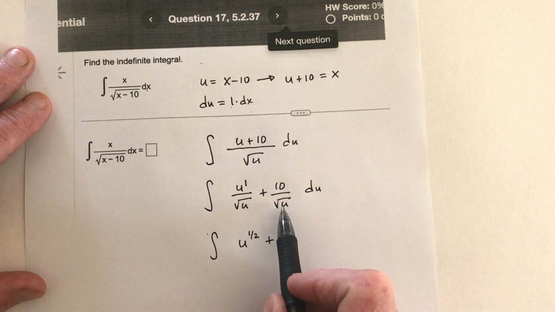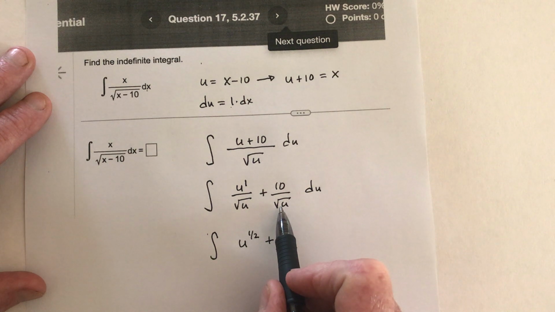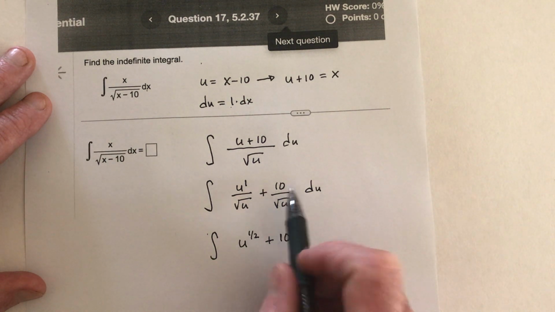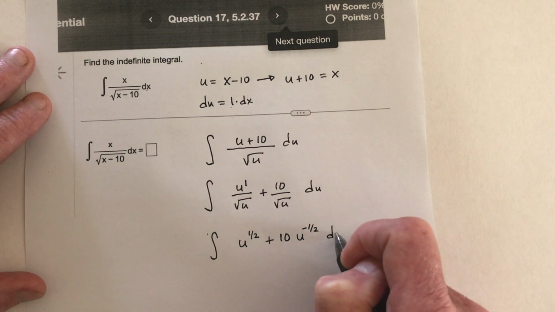And for this one, I could, first of all, have the 10 just stay there, and then I could move this to the top, so this is also u to the half, but when you move it to the top, it becomes u to the negative 1/2.